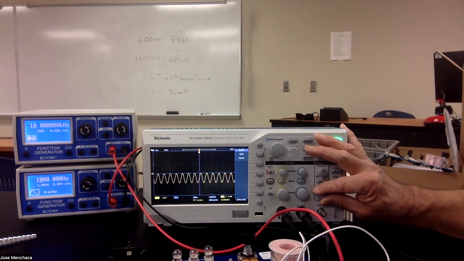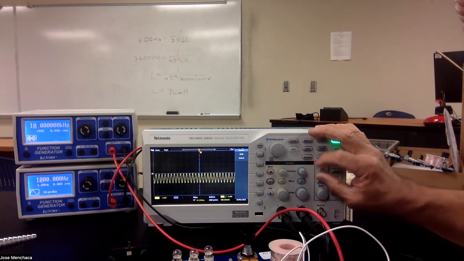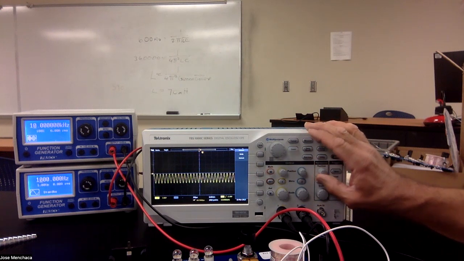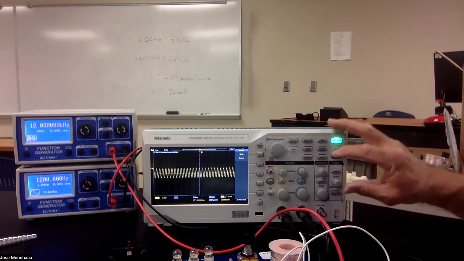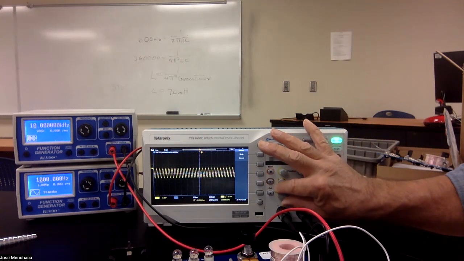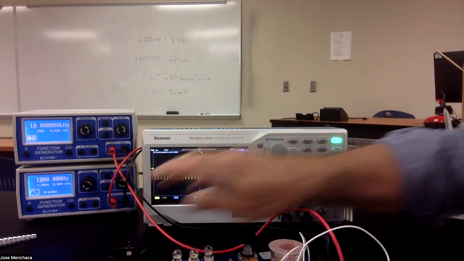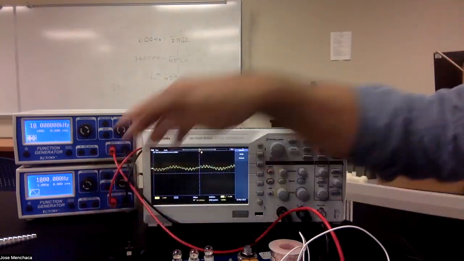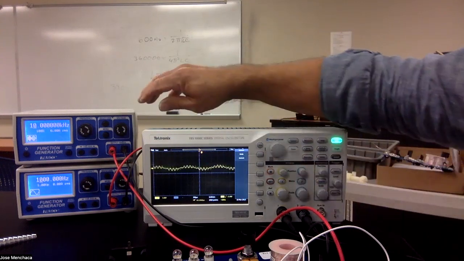Take this off, let's position this. Oops. Let's position this. Oops, I'm doing the wrong one. Position it more in the center. And let's raise the scale a bit. And let's take it off of standby. And now you can see that the signal is being modulated.